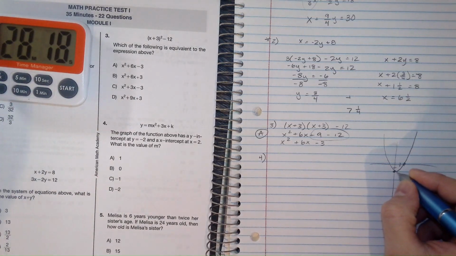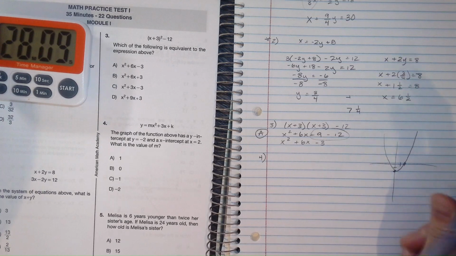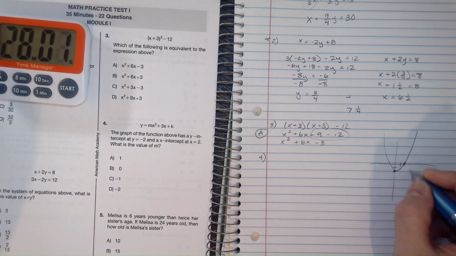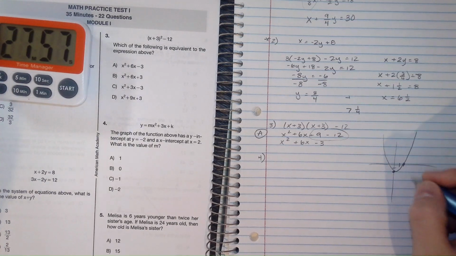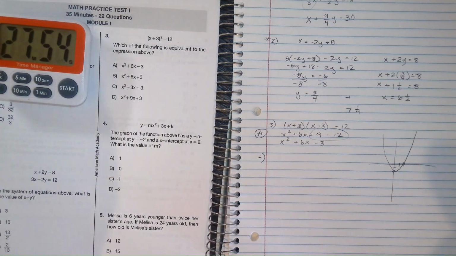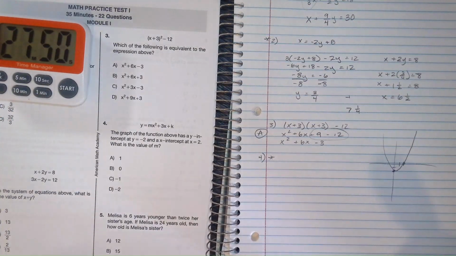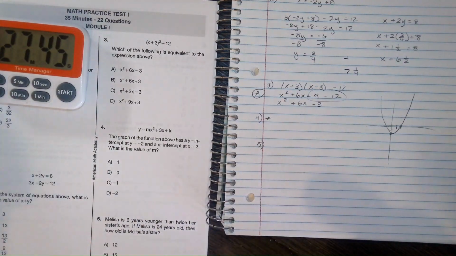Well, it doesn't necessarily say this is a minimum, but what if it were? It's going up 2 over 2. I don't know how to solve that, at least not right now. Might come to me later.